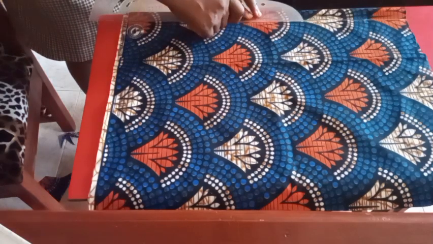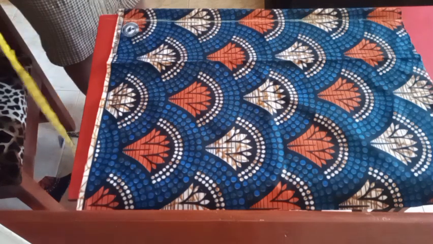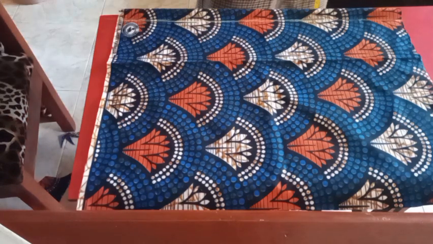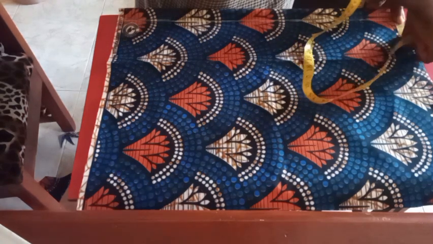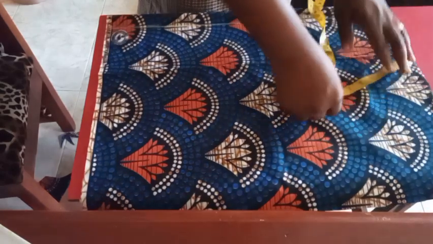Once I'm done with this, I'm going to take my shoulder measurement. Shoulder to shoulder, as we already know, is 15.5, and I'm going to round it up to 16. 16 divided by 2 is going to be 8. So I'm just going to go ahead and mark it on the shoulder area. Then I'll come down by 1 inch to form my shoulder slope.